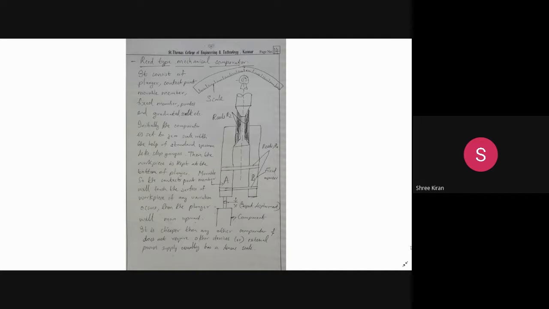So this all will be present in the case of a real-time mechanical comparator. It consists of a plunger, contact point, movable member, fixed member, pointer, and a graduated scale, etc. Initially, the comparator is set to zero scale with the help of a standard specimen like slip gauges.